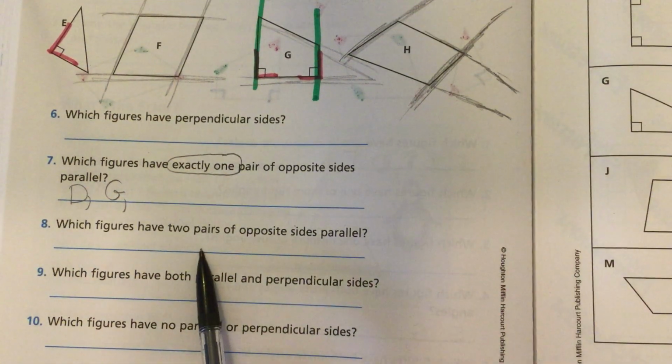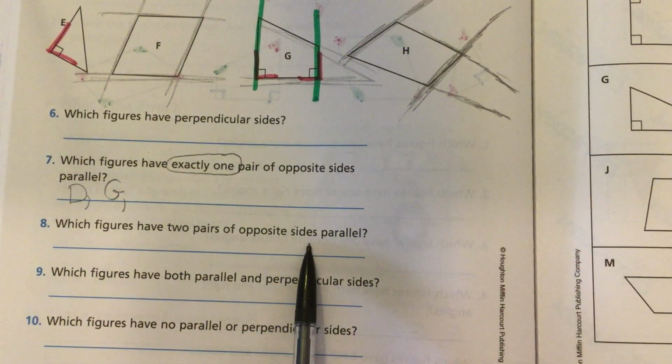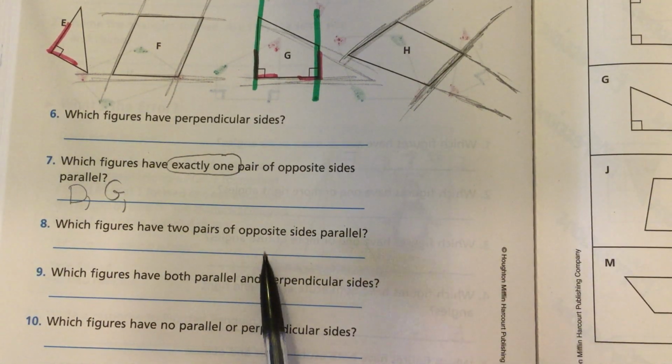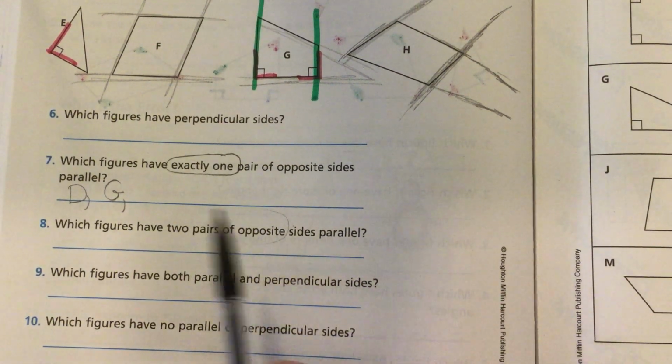Which figures have two pairs of opposite sides parallel? So these are the ones that have two sets. You can do that one on your own. I think that'll be a little easier. So just two sets of parallel lines. Remember, opposite just means across from each other.